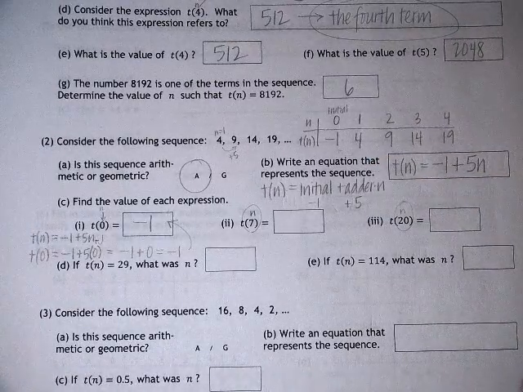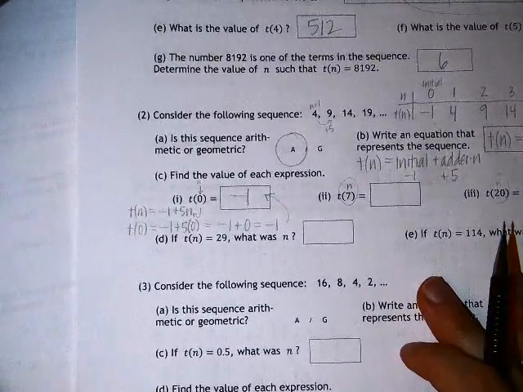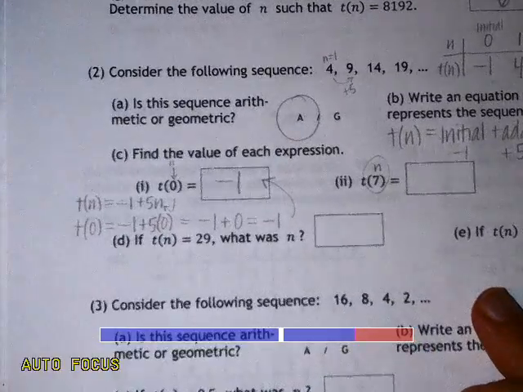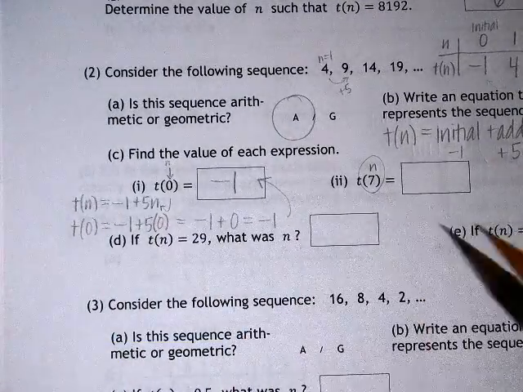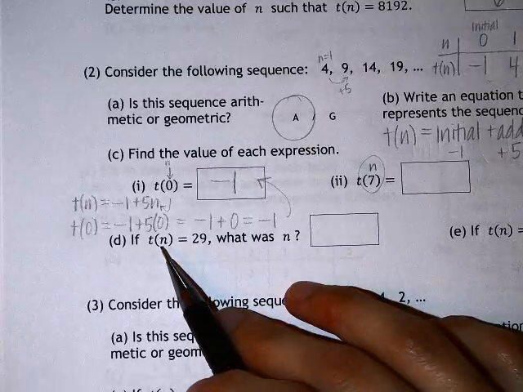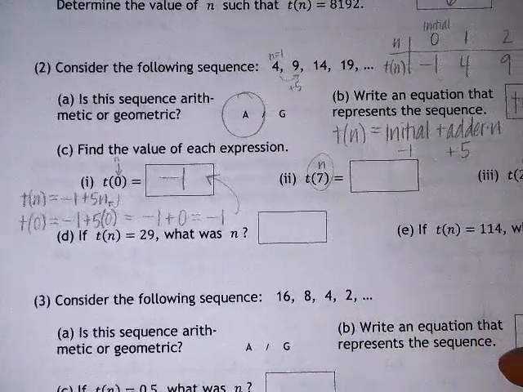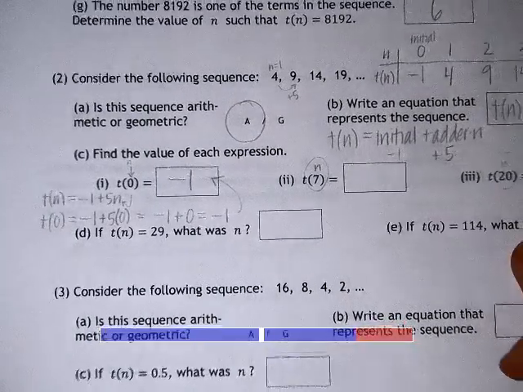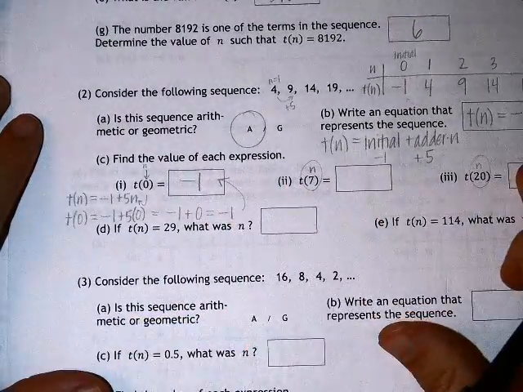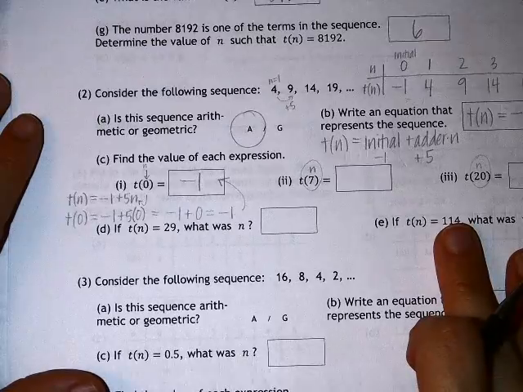The last question that I want to make sure I go over here so that you have some examples is question letter D. This one looks a little different. It says T of n equals 29. I'll do that in a separate video. So let's make sure we understand part C first, and then I'll talk about parts D and E.